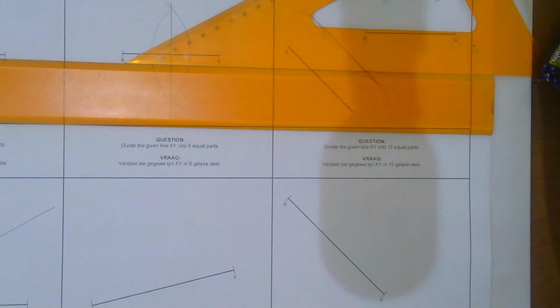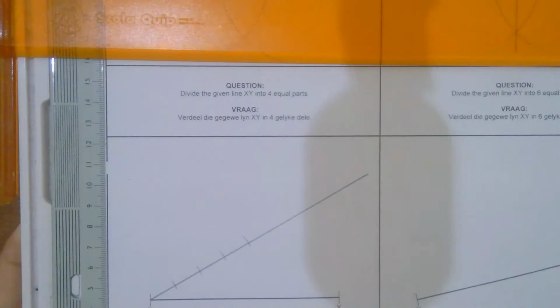If I zoom in here, see, I still don't understand. Can you do it again one more time?